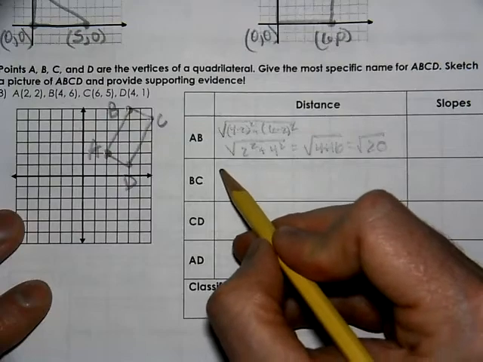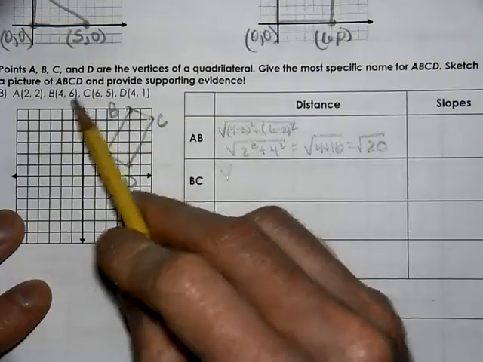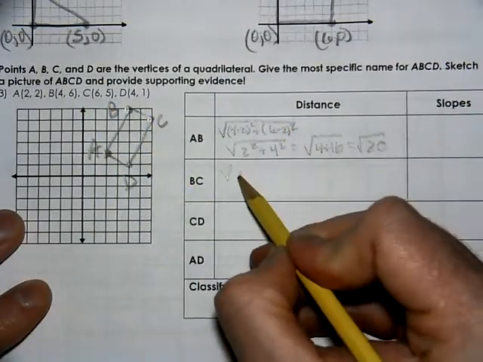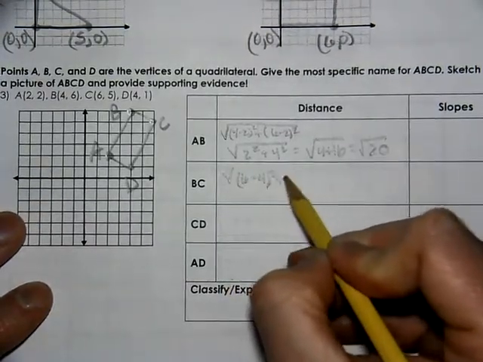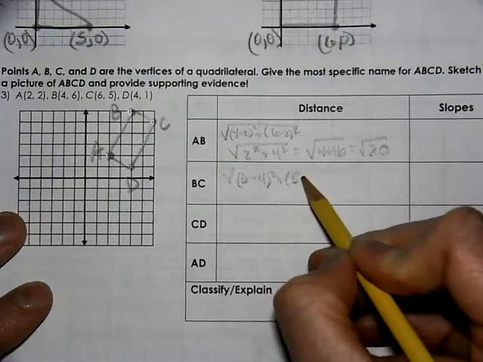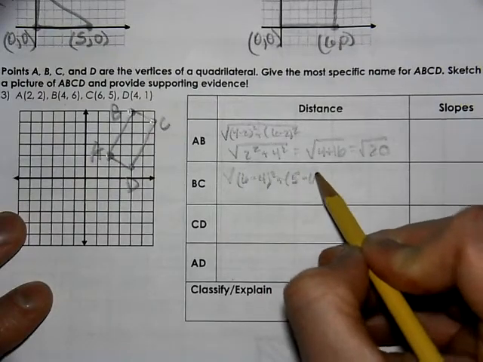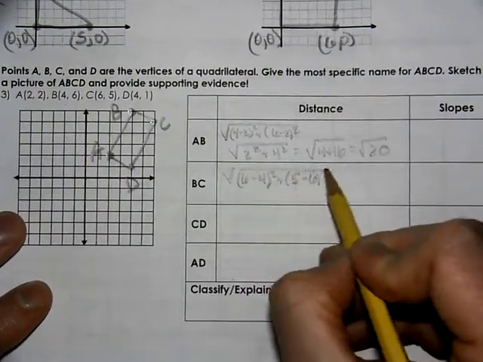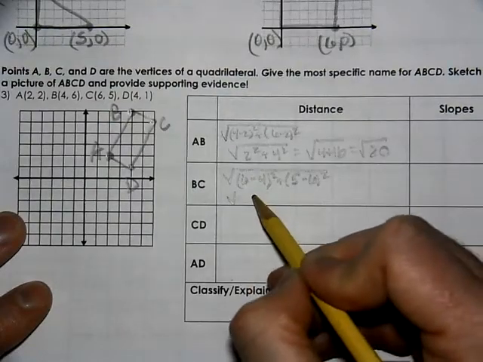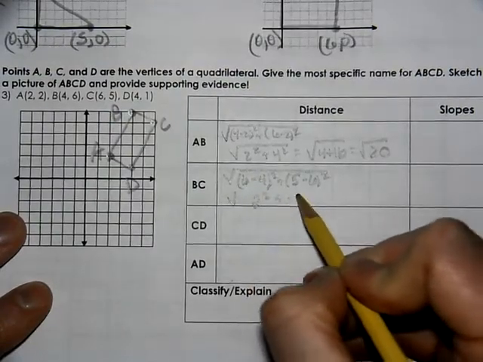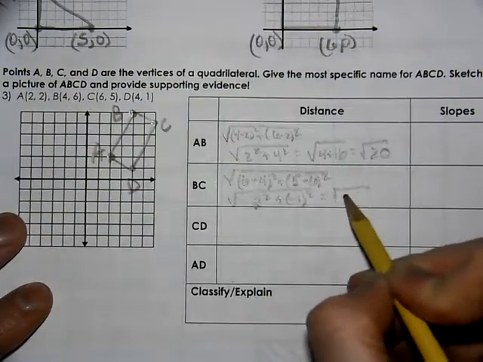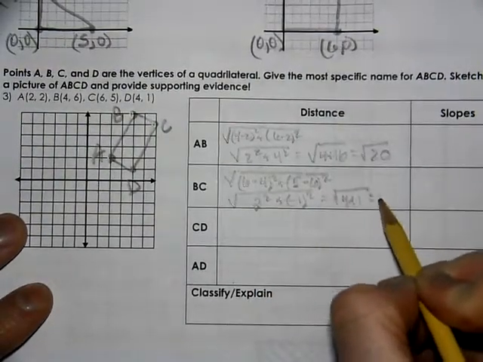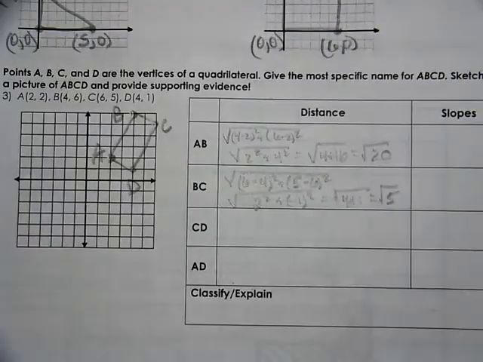For BC, x2 minus x1, y2 minus y1, that gives us the square root of 4 plus 1, which is the square root of 5. So those lengths are different.